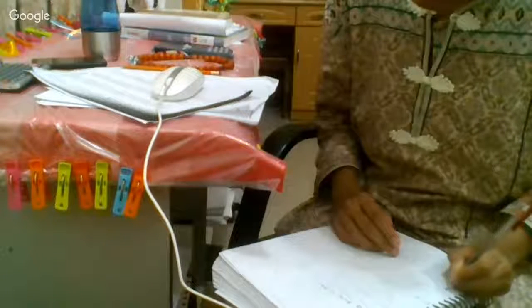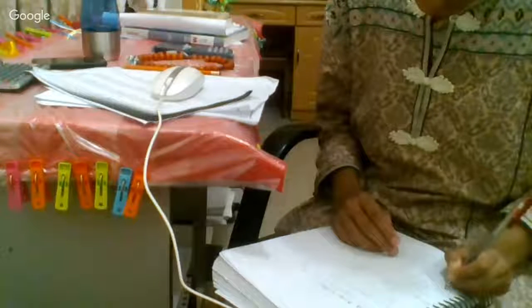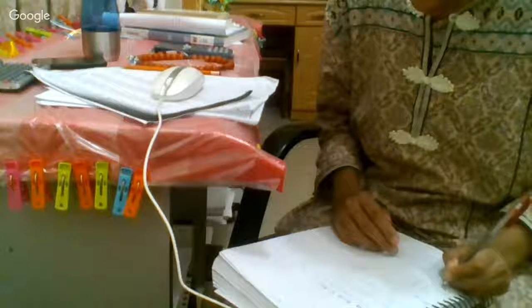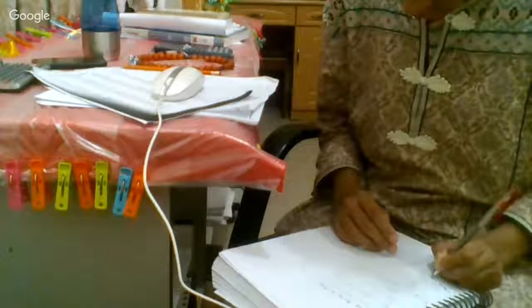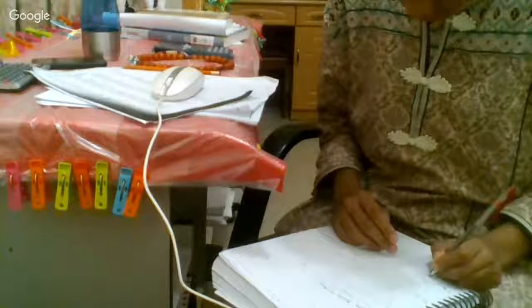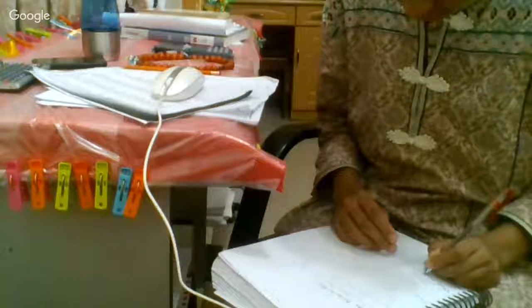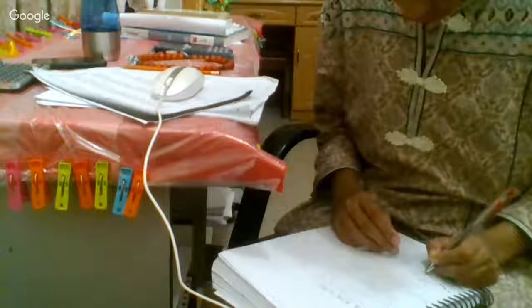Here's the idea. With inverse variation, or in other words, we'll use some variables here. If y varies inversely as x, so the key word for us in this context is inversely.